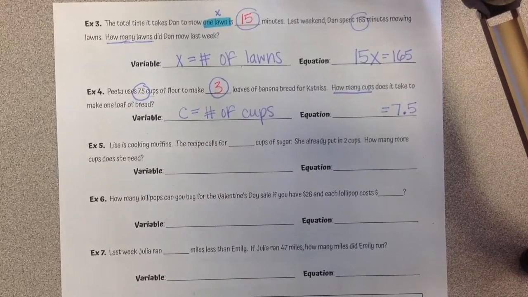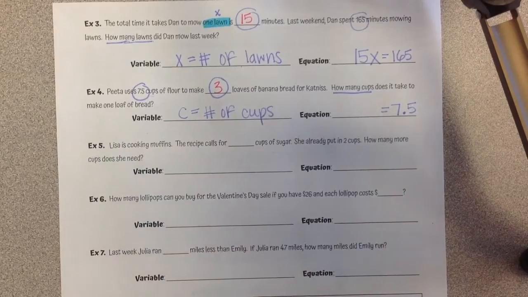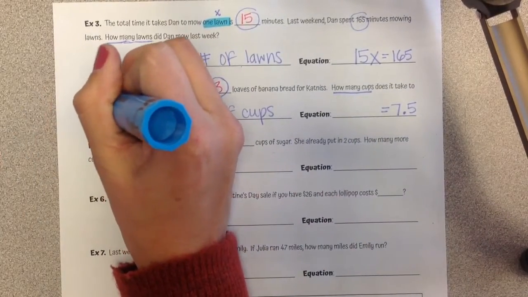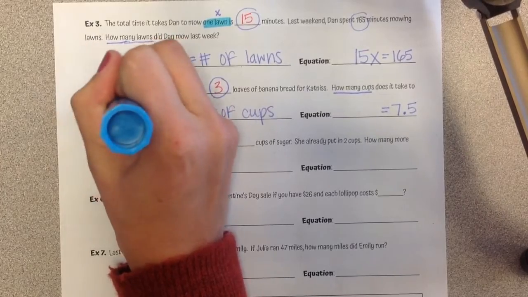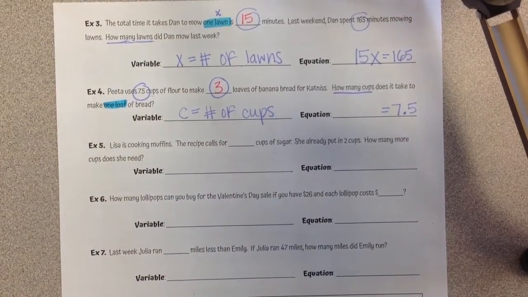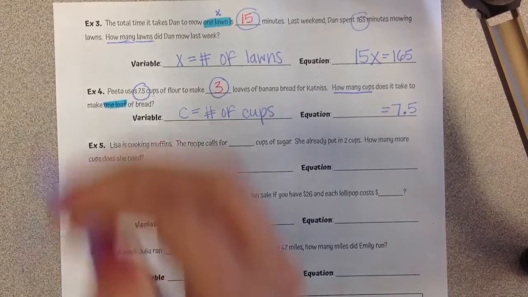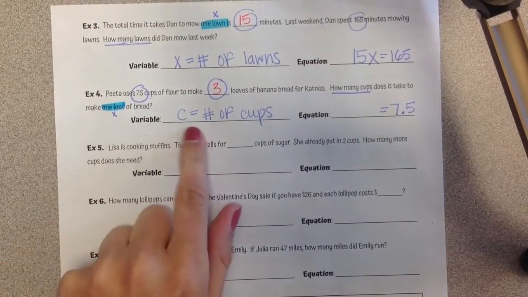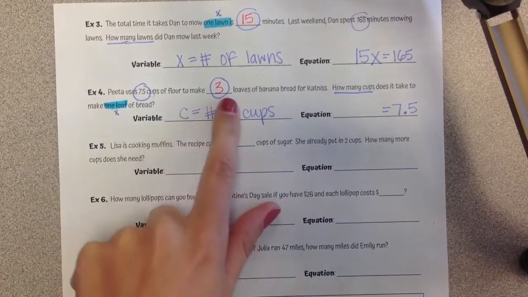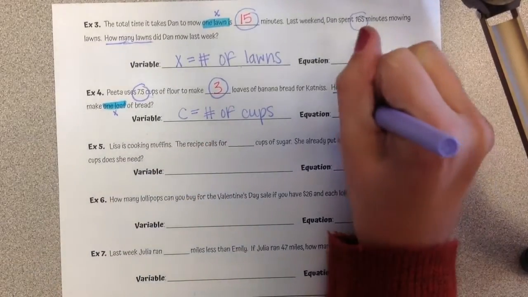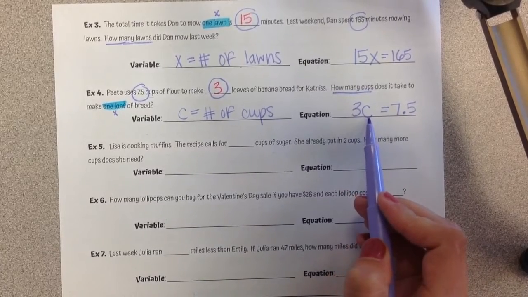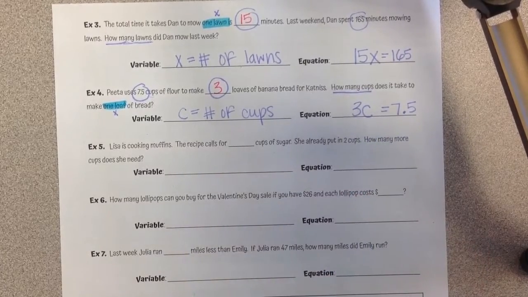Then I'm going to go back and look for that key information. So again, in this instance, I see that it says, how many cups does it take to make 1 loaf? So that word "1" clues us in to multiplication. So we are going to multiply our unknown variable c by the other number that we haven't used, which is 3. So 3c, because there are 3 loaves times how many cups per loaf equals a total of 7.5.